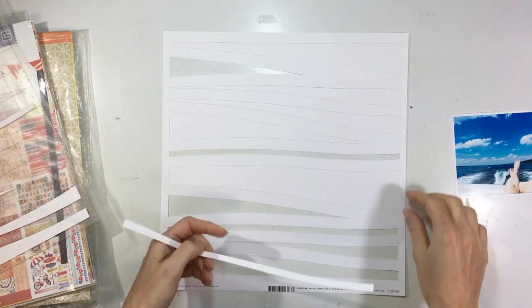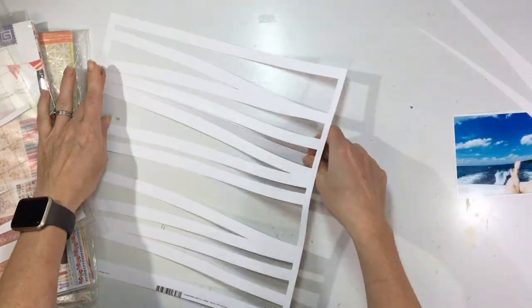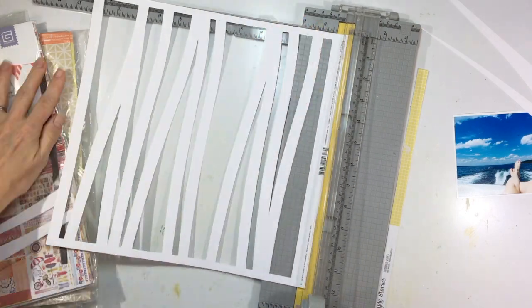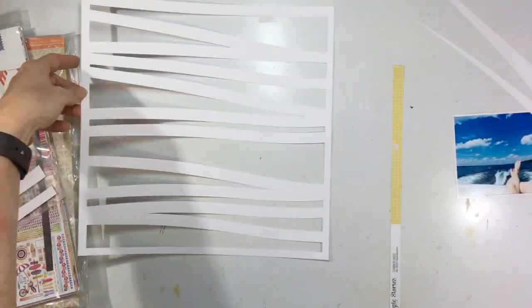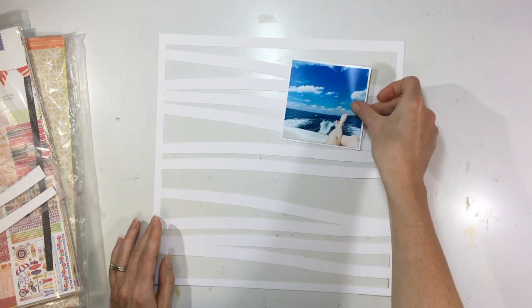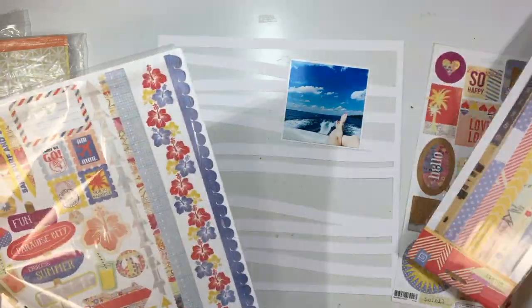So those are all welded, and I have cut out my background, and I'm really liking this so far. My intention was to fill some of these open spaces with pattern paper, and then fill the rest in with white cardstock.